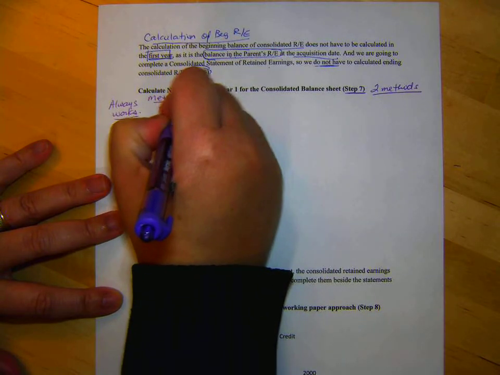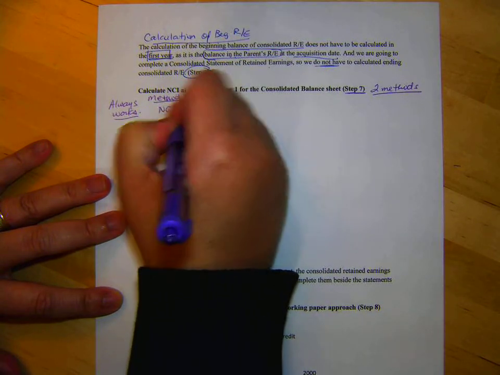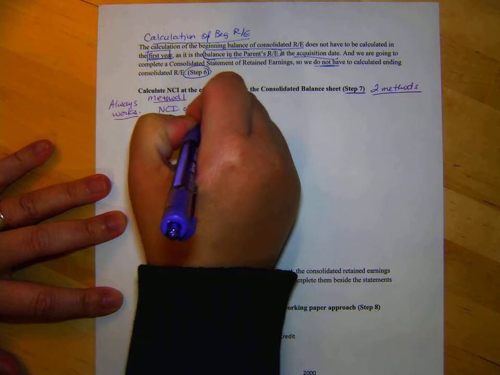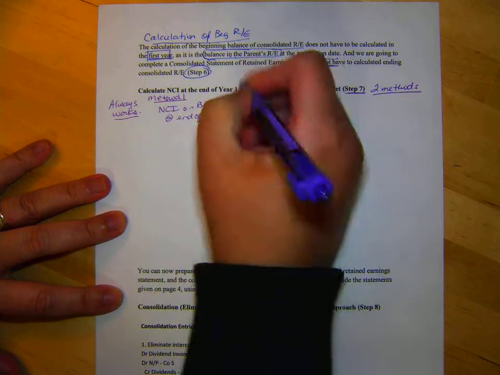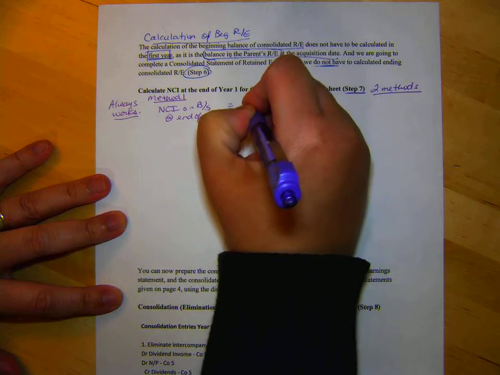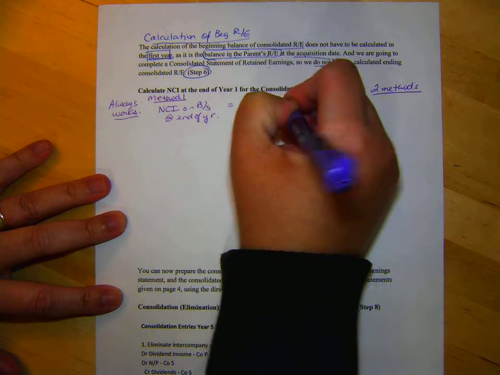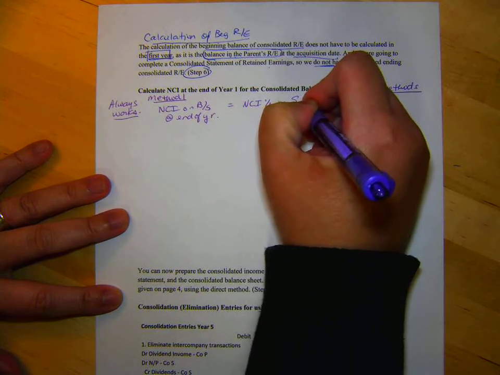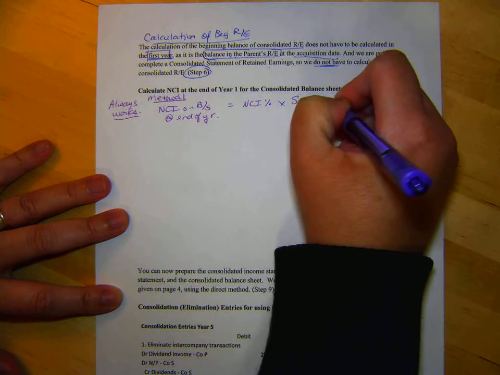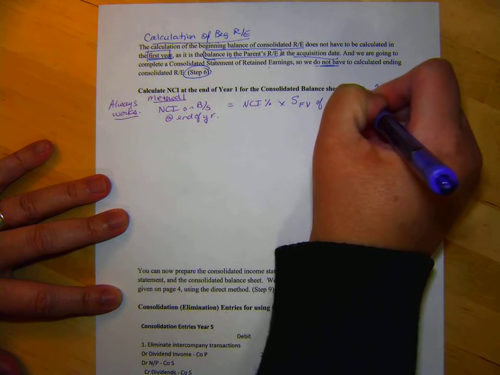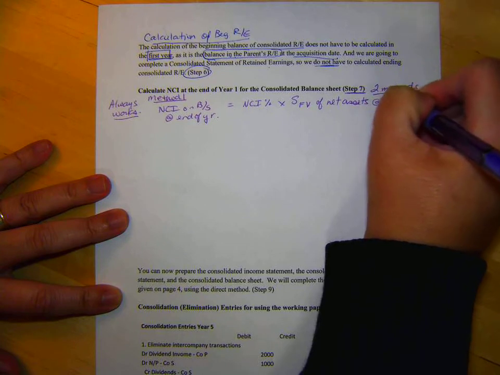NCI on the balance sheet at end of the year. So we're going to take the NCI percentage, of course, times the sub's fair value of net assets at year end.